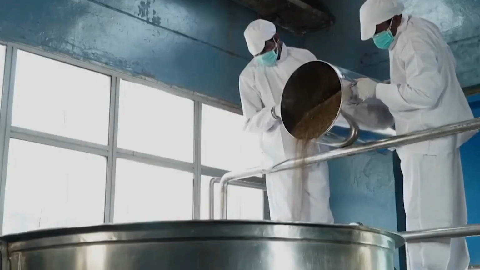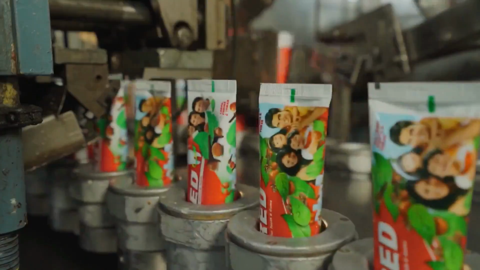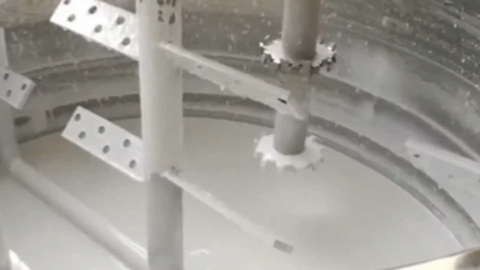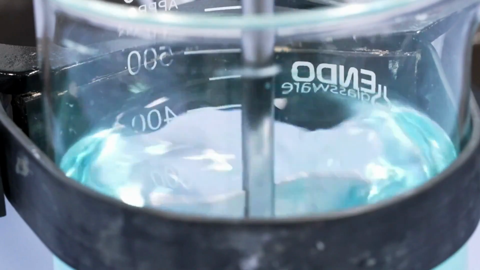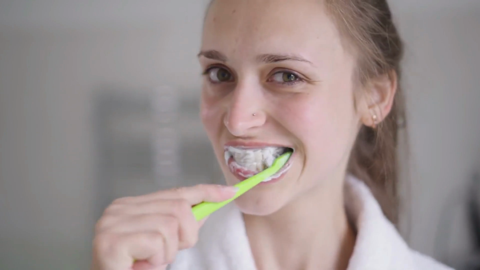The weighed active and inactive ingredients then journey into a large industrial mixer, where they unite to create a homogeneous blend. This ensures an even distribution of components throughout the toothpaste. Water is introduced to the mixture to achieve a paste-like consistency. The water used is quickly purified and deionized to eliminate any impurities that could affect the stability of the toothpaste.